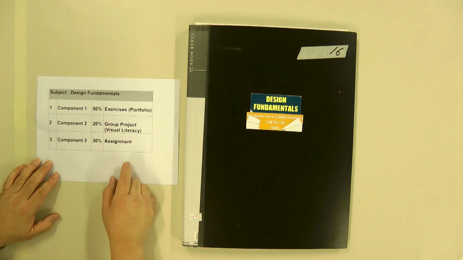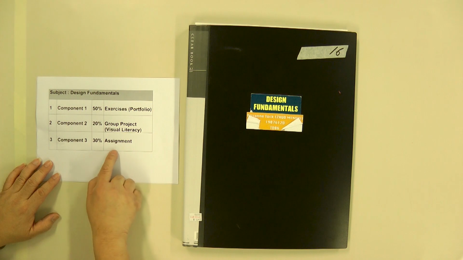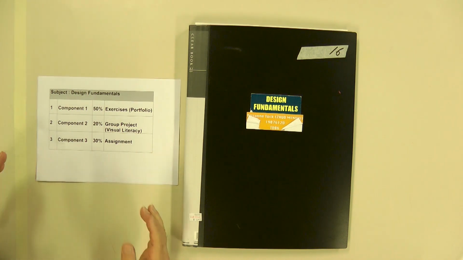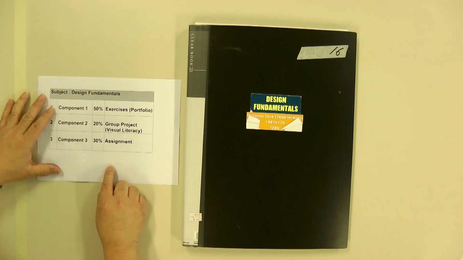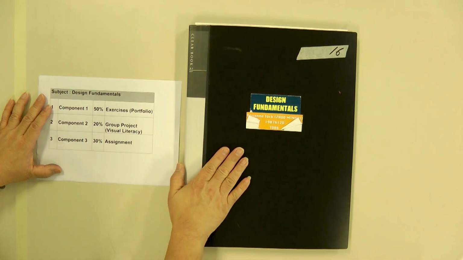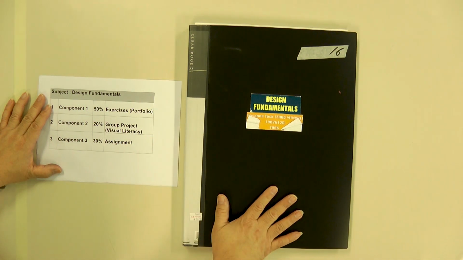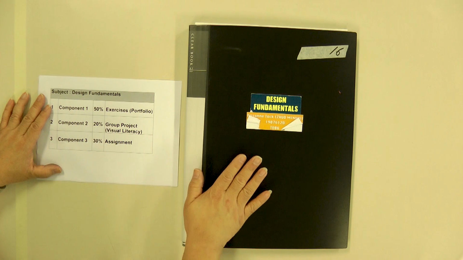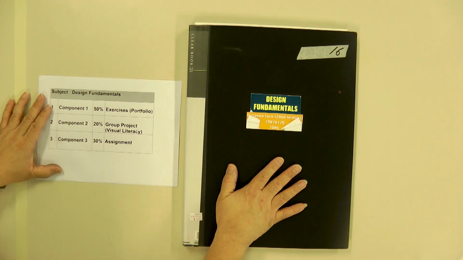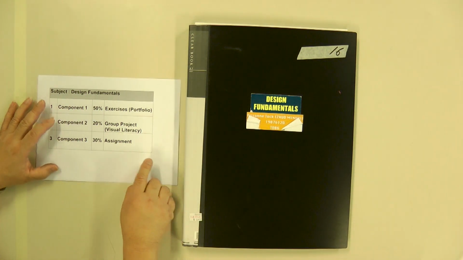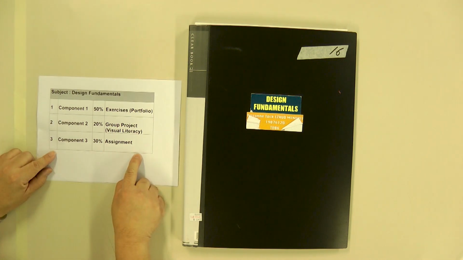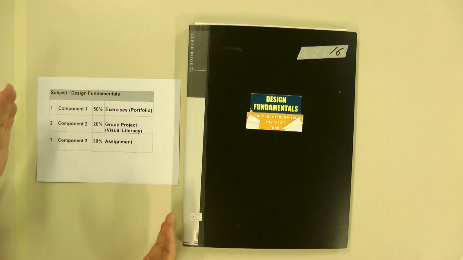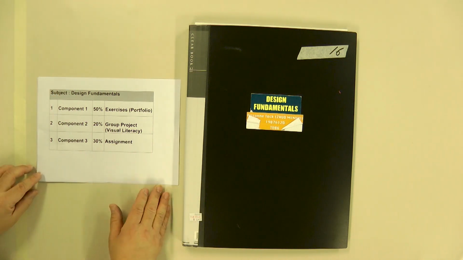Third component, taking up 30%, is called the assignment. We'll show you in a separate video what this one is about. Again, component 1, 2, 3. Exercises is a collection of work drawn on A3 paper, put in a portfolio for safety. You don't have to buy this if you don't want to. Component 2 is 1 PowerPoint. Component 3 is a final assignment, which we will show you in another video.